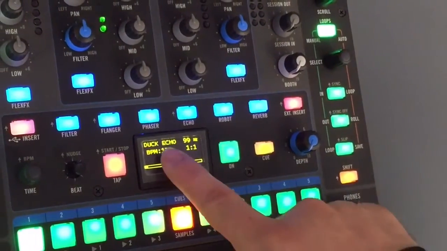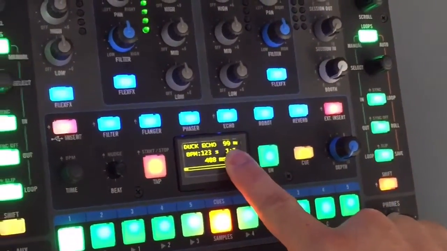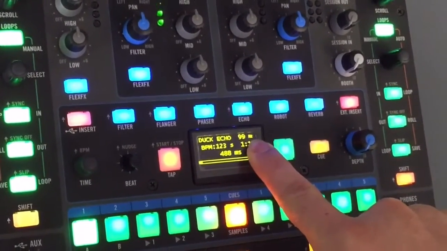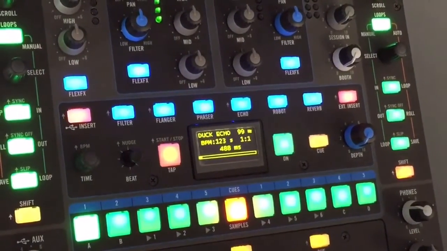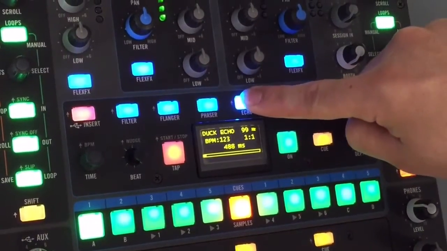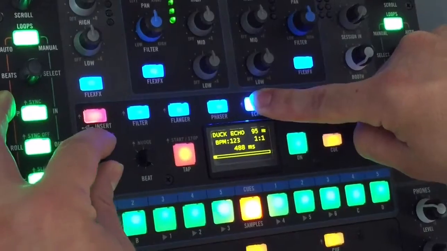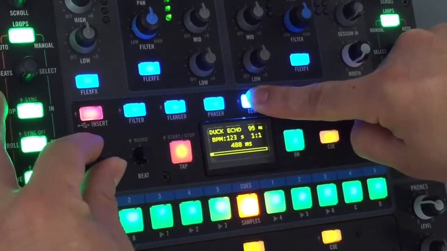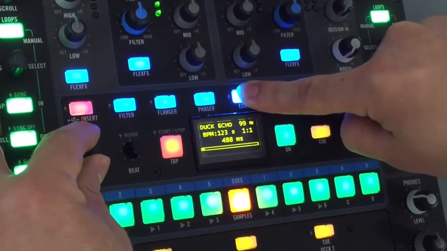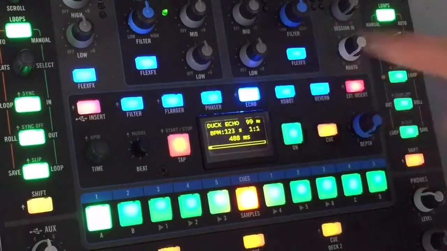You'll see duck echo show up here on the screen, and there will be a number with a HZ sign next to it. That's the lower end that you can cut out of the sample that you're echoing, so you can take out some of the bass, and you just hold down the echo button and twist this time knob to change that number. 99 seems like a good setting, so I usually have it there.